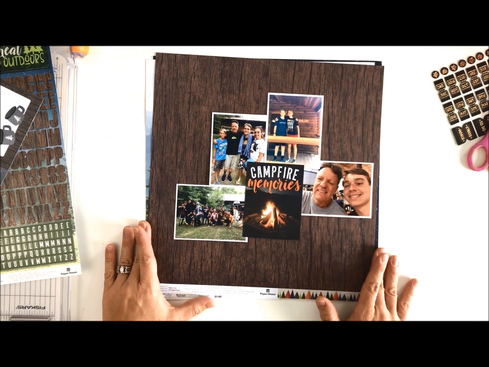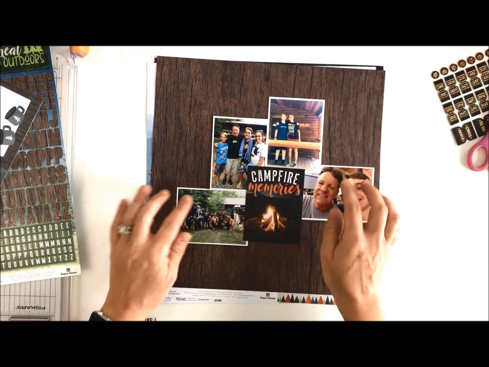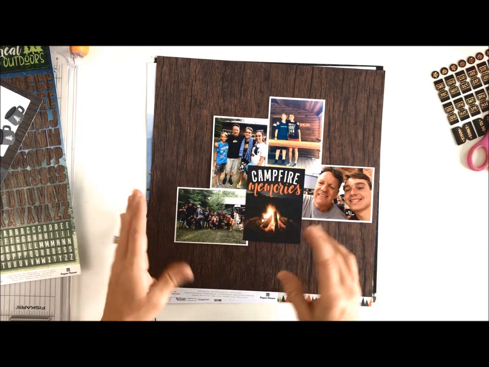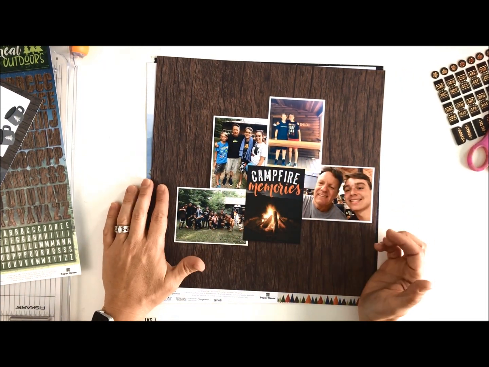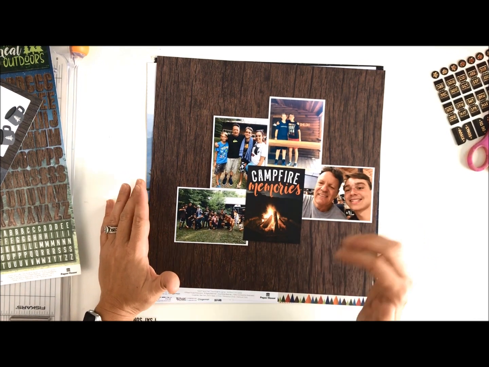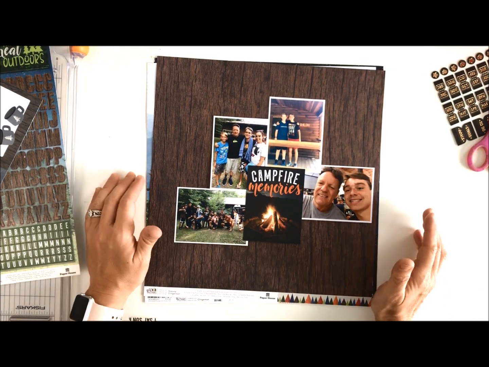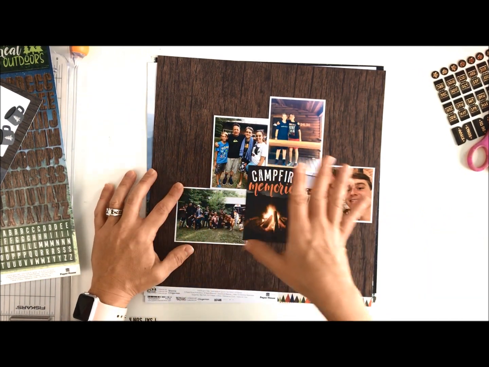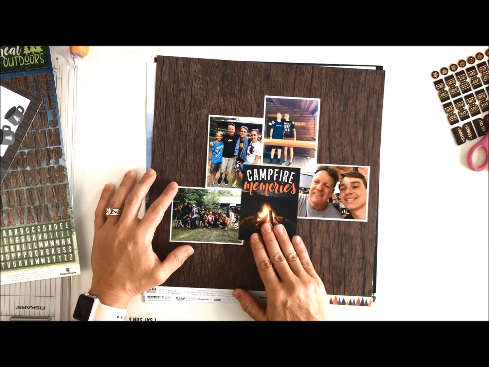This is my photo block. I have a title. Sometimes it's just a sentiment or a place to write, but I always start with this. Now, I like to use a lot of pictures. Sometimes I will scrap one picture, but a lot of times I have multiple pictures. So I came up with an arrangement that I felt worked for this.